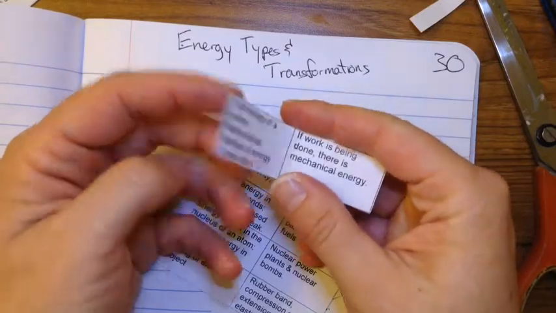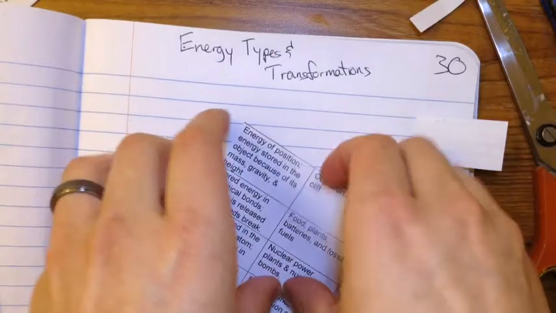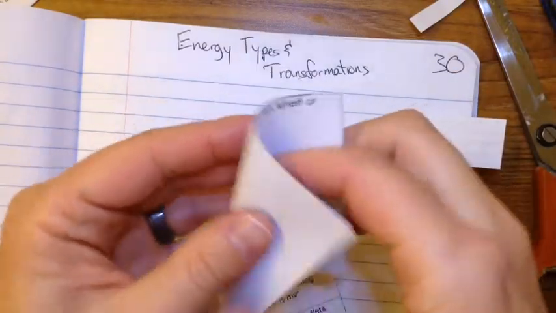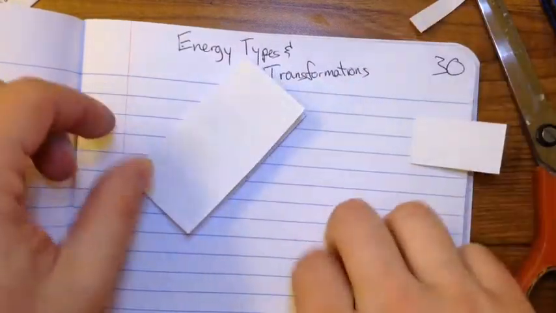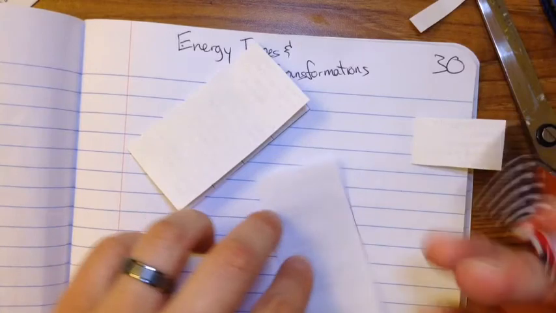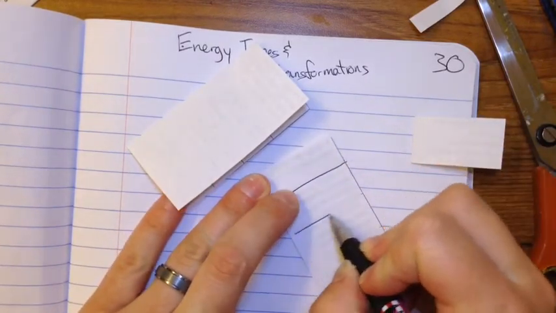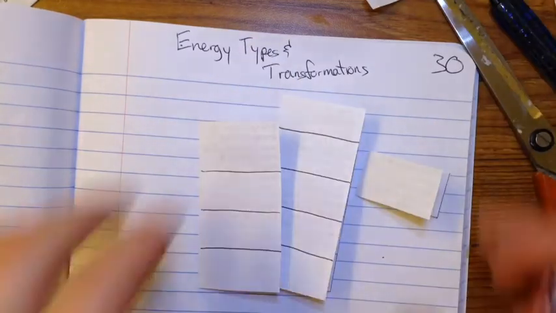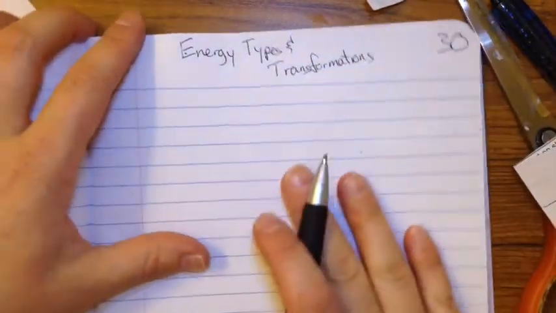Now you're going to fold these in half. Fold along the vertical line. And then set them to the side. Actually, not quite yet. Once you fold along the vertical line, each one of those, you're going to take your pen or pencil and draw in the horizontal lines that you can see through the paper. Set them to the side.